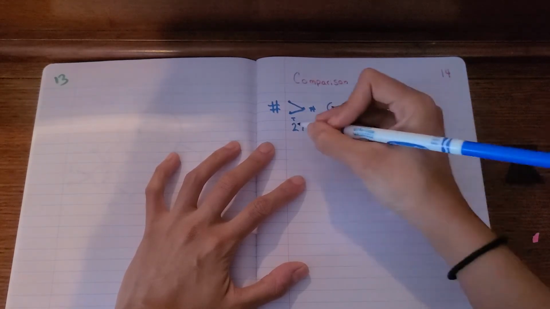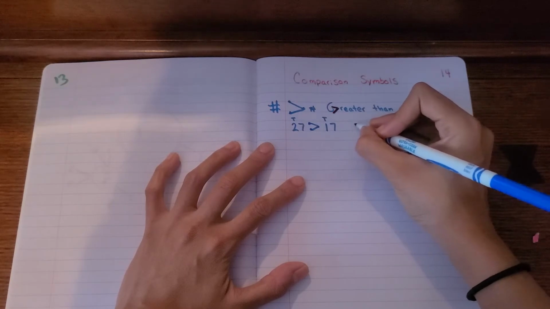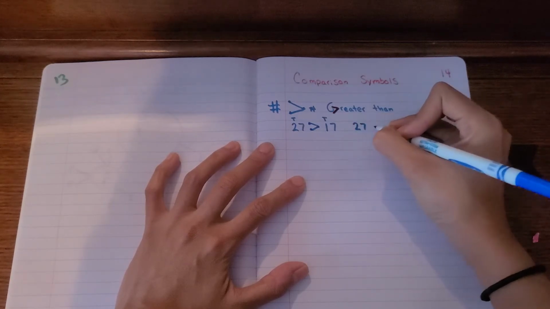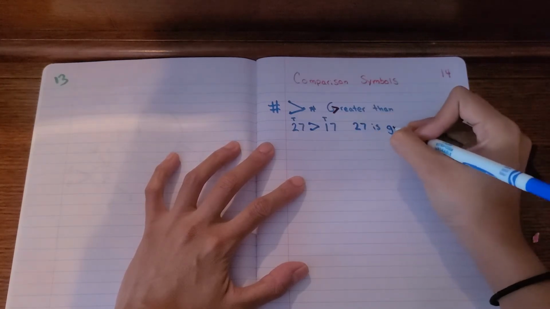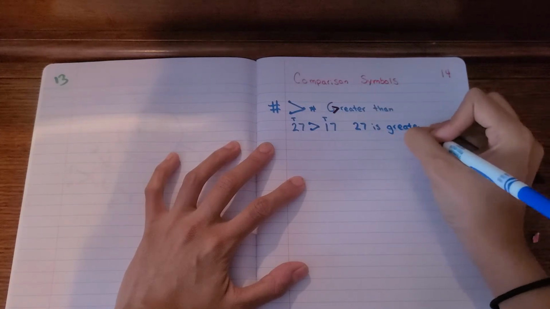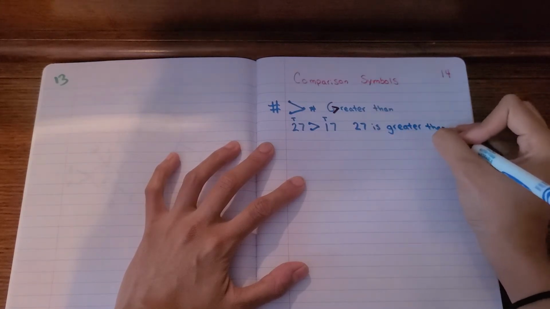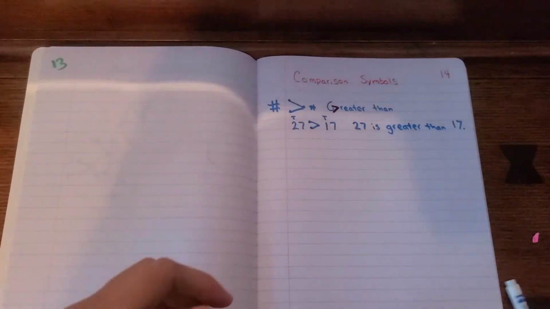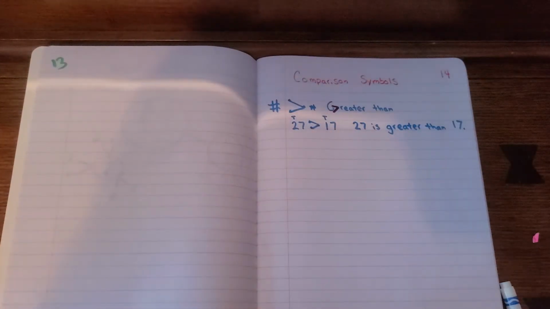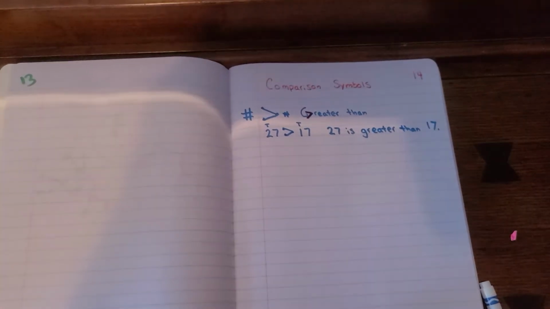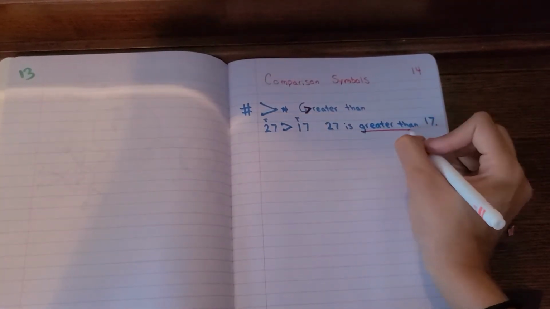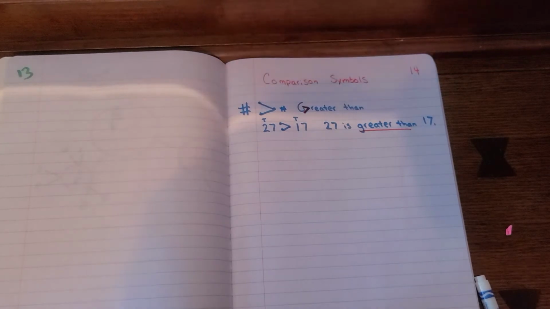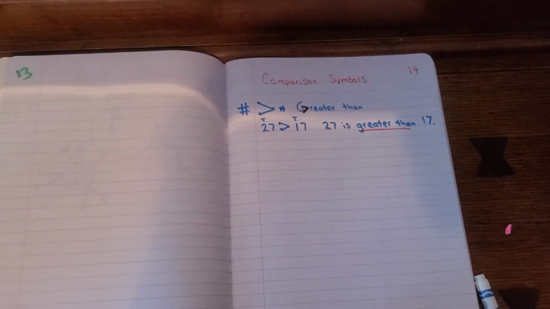So I'm going to read the number sentence now. 27 is greater than 17 because it has 2 tens as opposed to 1 ten. So again, 27 is greater than 17. Now I'm going to go over a second symbol.